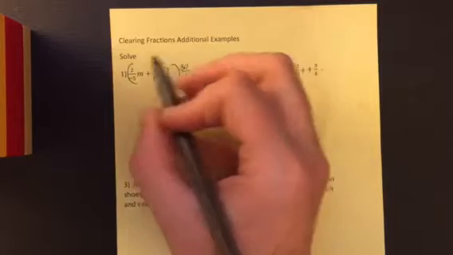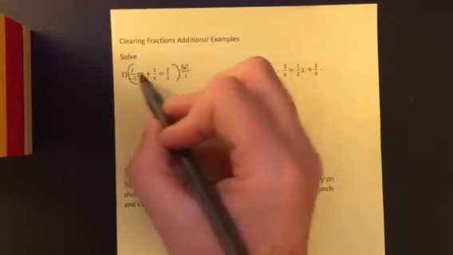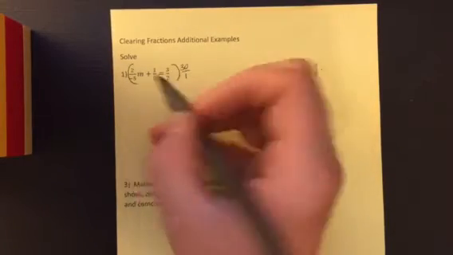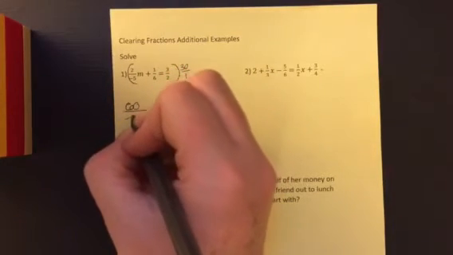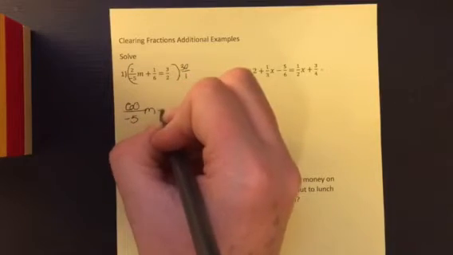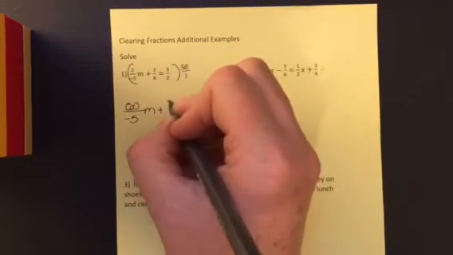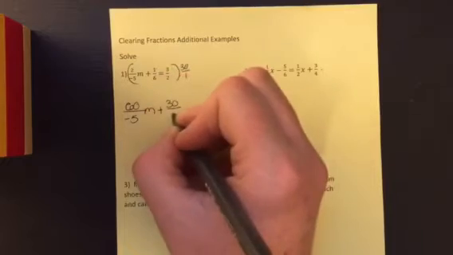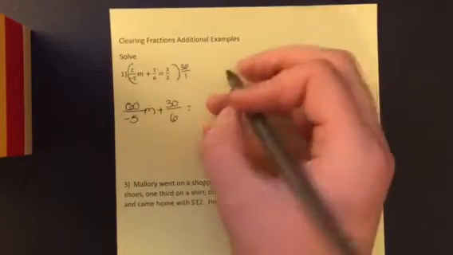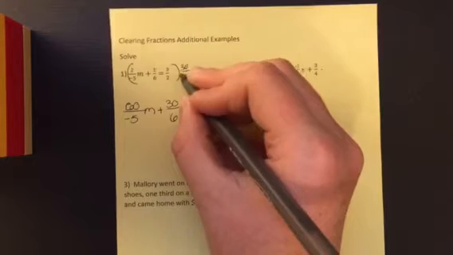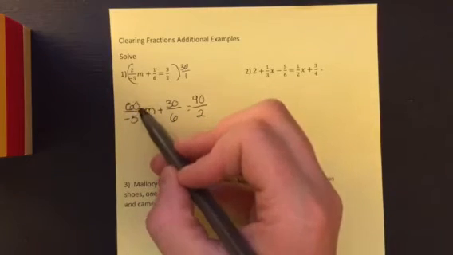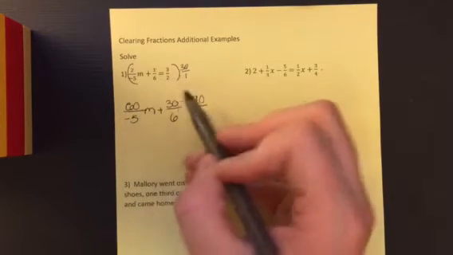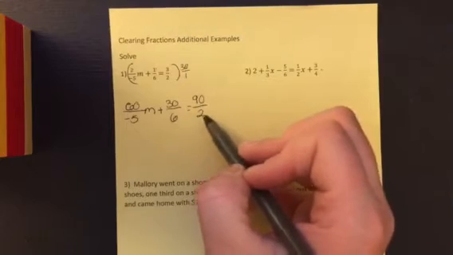If you remember multiplying fractions, we multiply the numerators times the denominators. So I'm going to start here. That's going to become 60 over -5m plus 30 times 1 is 30, 1 times 6 is 6, equals 30 times 3 is 90, 1 times 2 is 2. Right now it doesn't look like the fractions have gone away yet, but if we now think of this as a division sign, these actually all divide nicely.